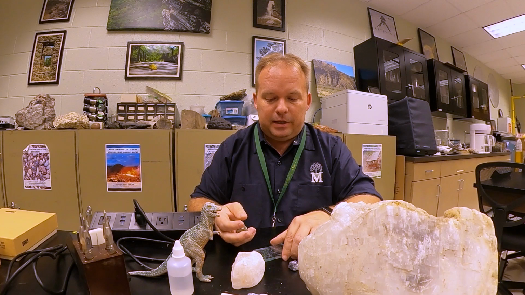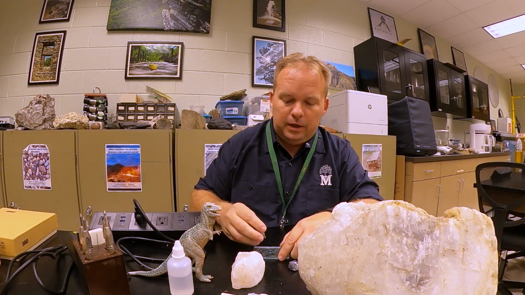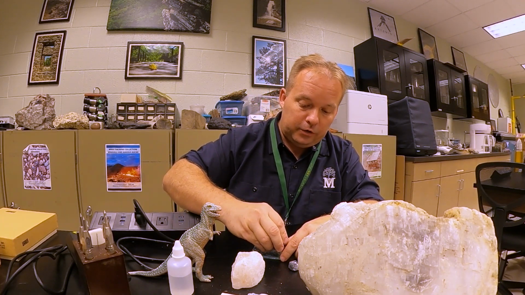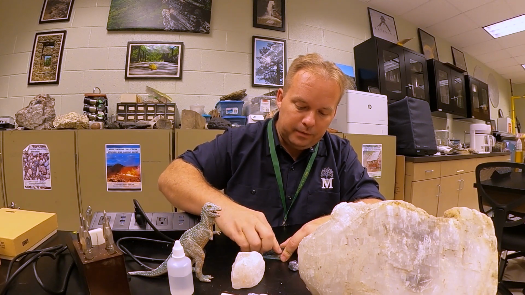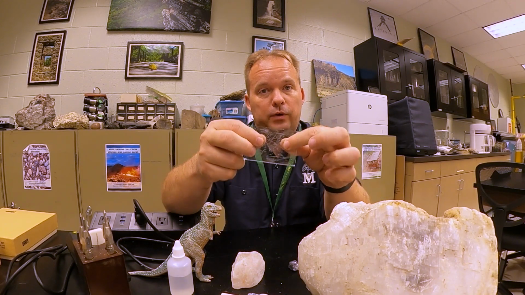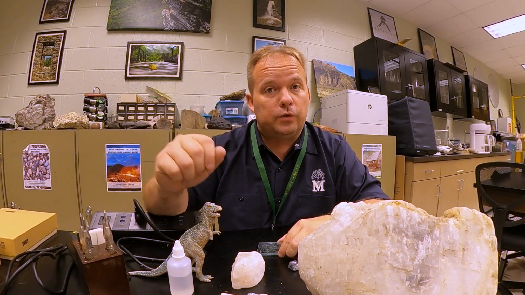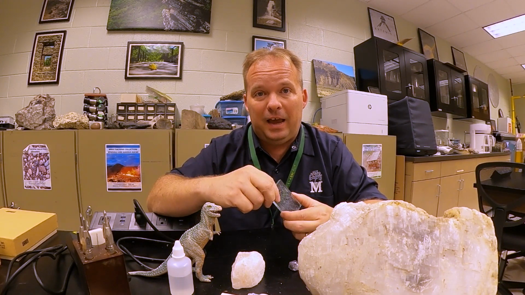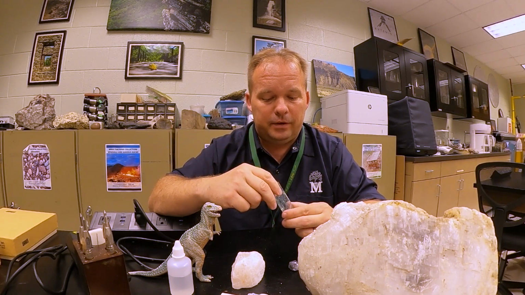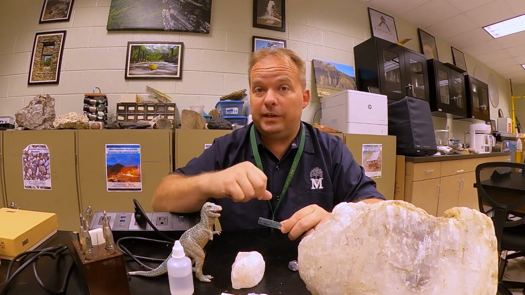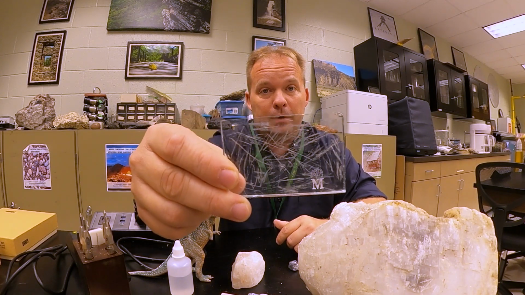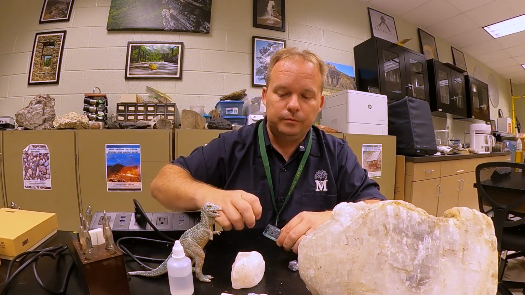And I could keep this in a little pouch out in the field, but I could try to scratch the glass with the pyrite and see whether or not it leaves a scratch, right? If it leaves a scratch, it must be harder than 5.5. Glass is about 5.5 in hardness. If it doesn't scratch the glass, then it's less than 5.5.